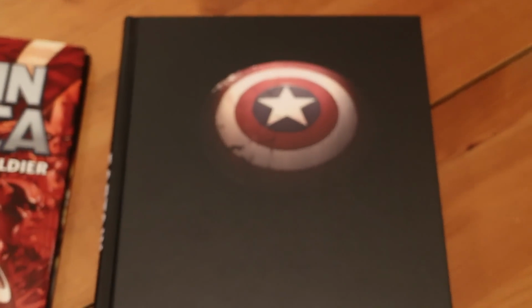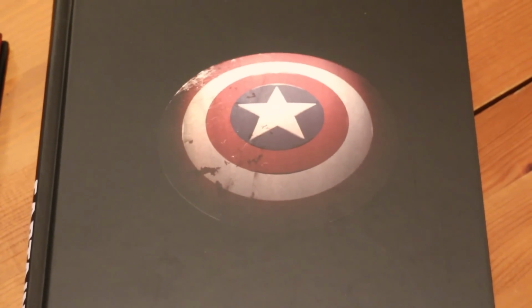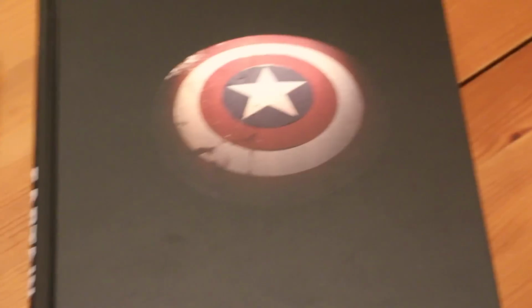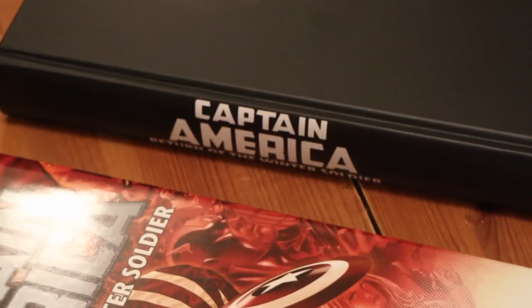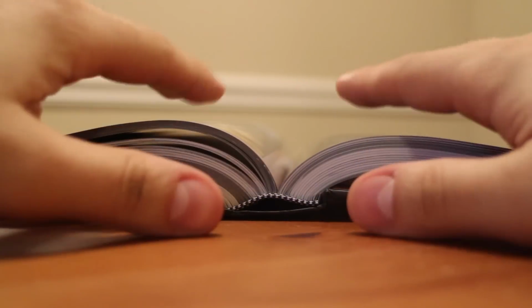Just like the 4th omnibus, they have an image of the shield on the cover, and on the spine over here, it just has the title, Captain America, Return of the Winter Soldier. Then very quickly, I just want to show the binding on this one.